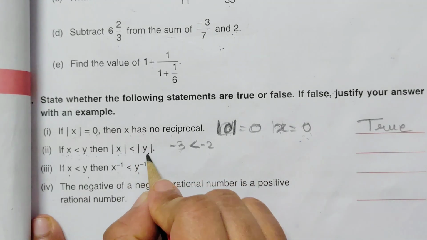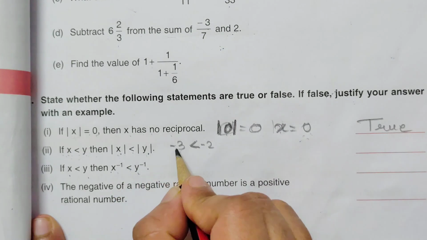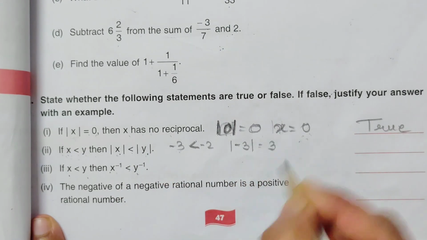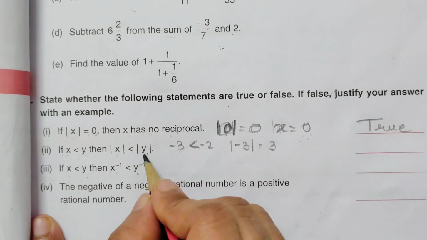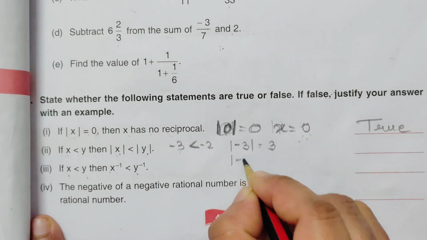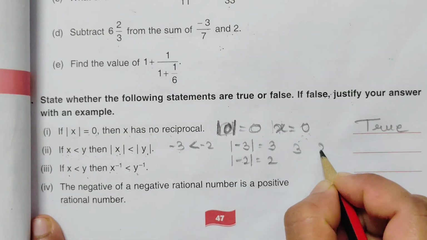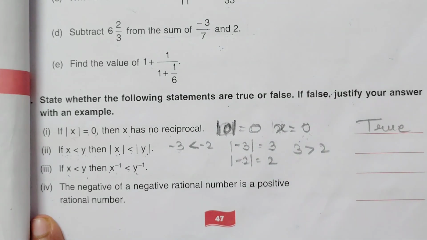But when we put this in absolute value, the absolute value of x, that is of minus 3, is 3. And the absolute value of y, minus 2, is 2.